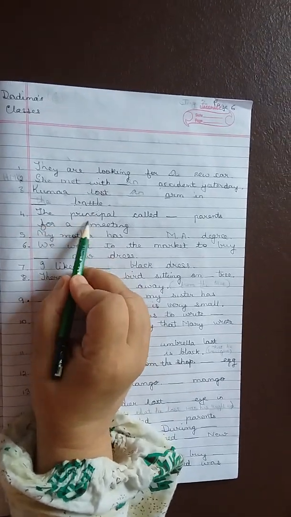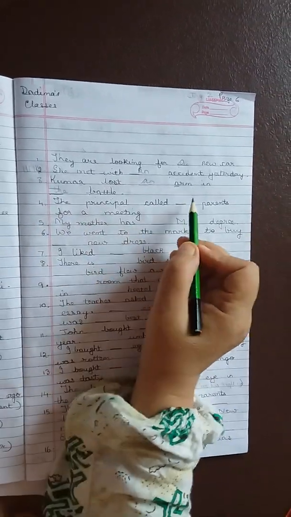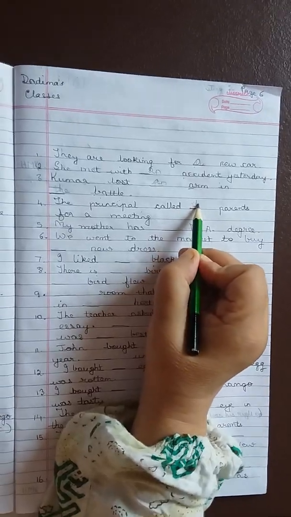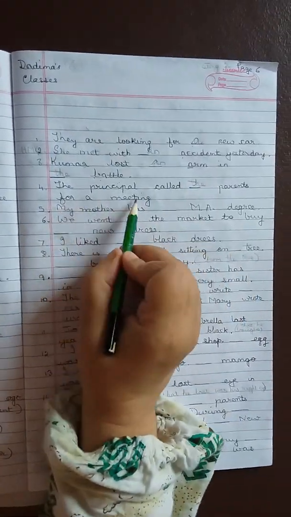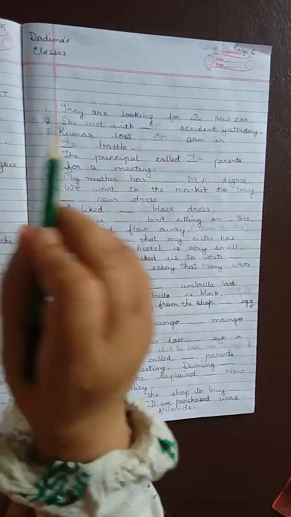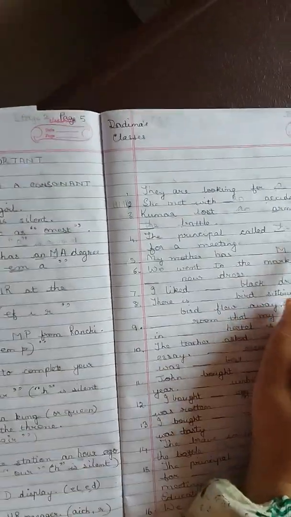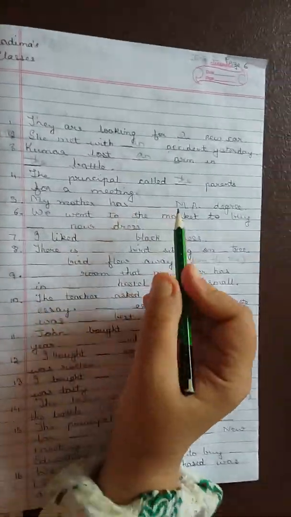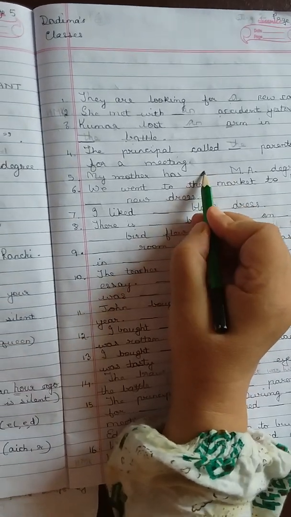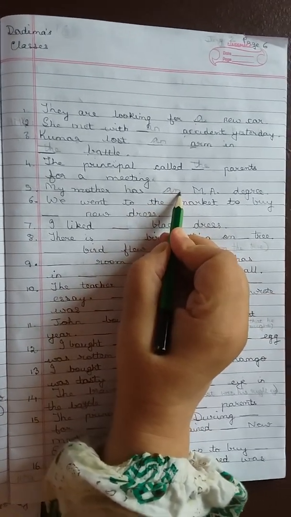The principal of my school called the parents of his students for a meeting. He did not call all the parents of the whole country. He called only the parents of his school. My mother has an MA degree, you're correct, an MA degree.